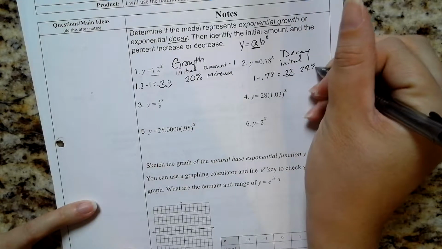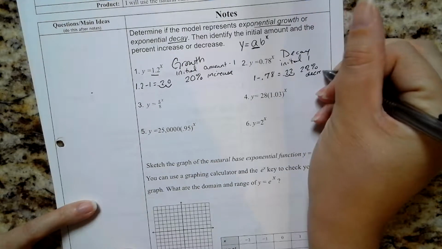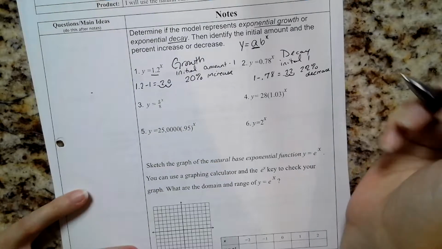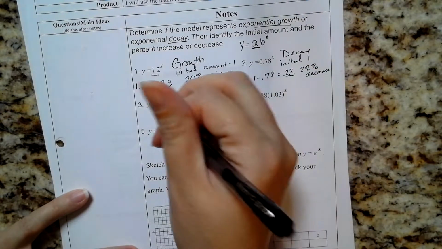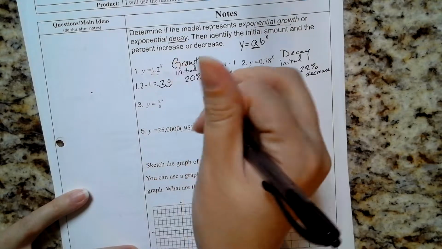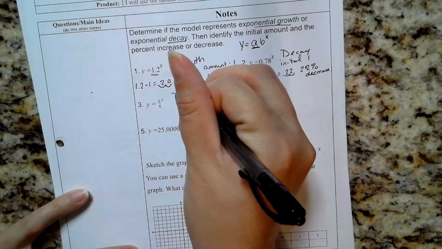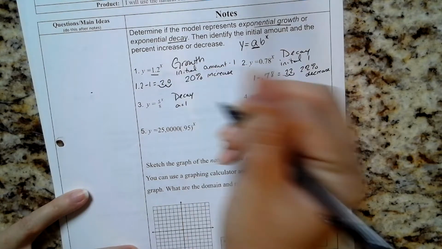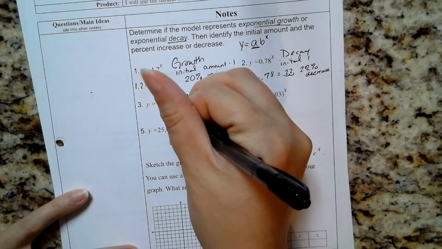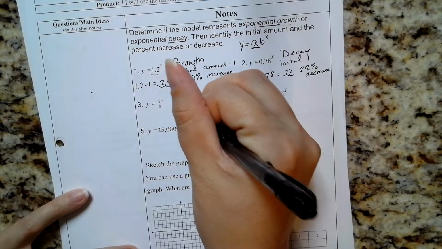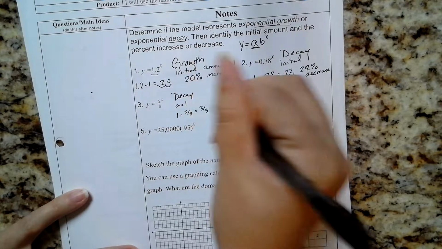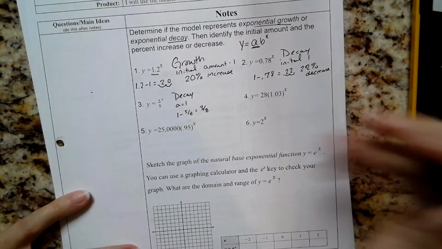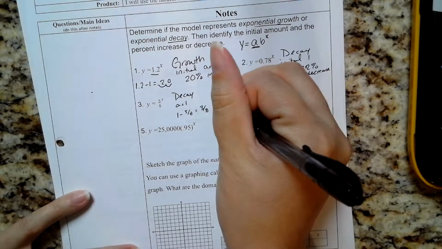That's 22%, and that is a decrease because it's less than 100%. 5/8, less than 1, so that's decay. Initial amount is 1, and 1 minus 5/8 is 3/8, which is 37.5%.